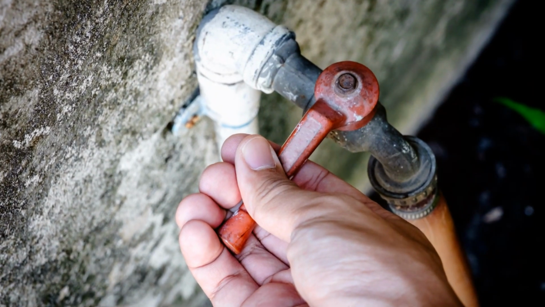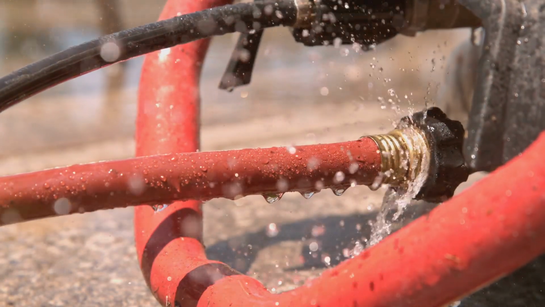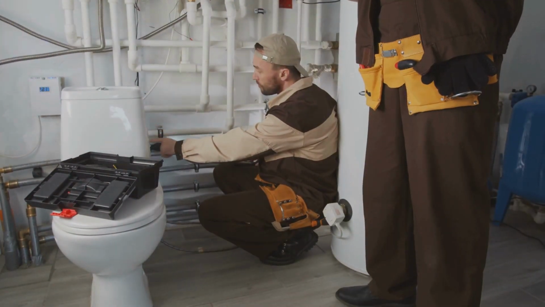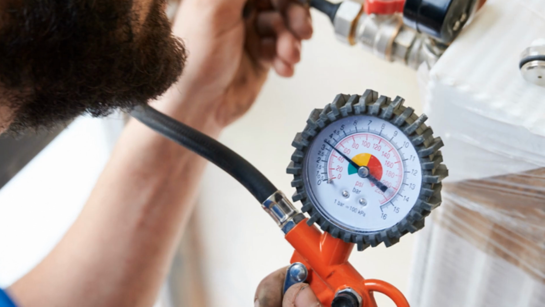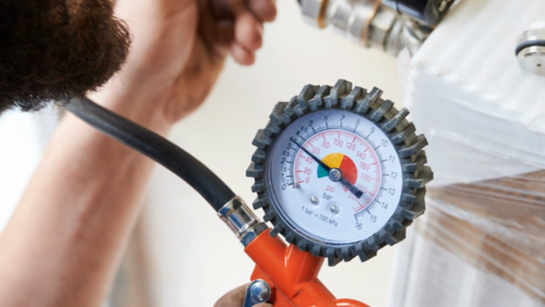If you're not comfortable tackling this on your own, or if the problem persists, don't worry. Our team of qualified professionals in Pueblo, Colorado, can diagnose and fix your low water pressure issues quickly and efficiently.